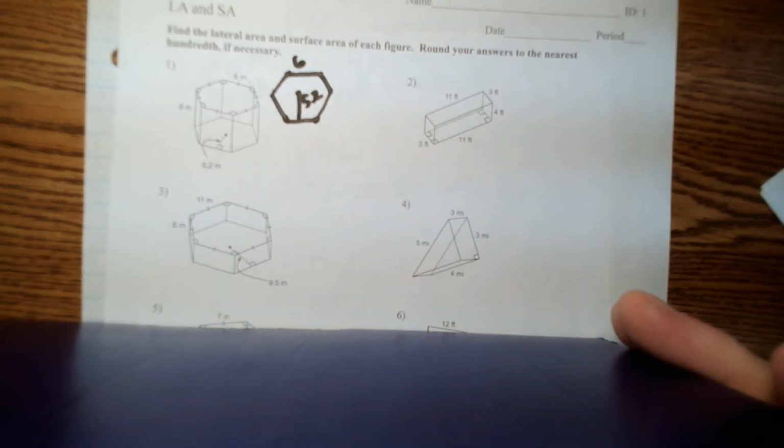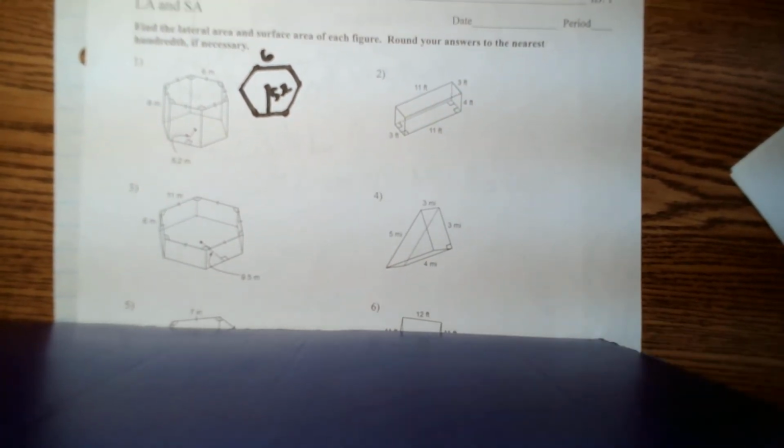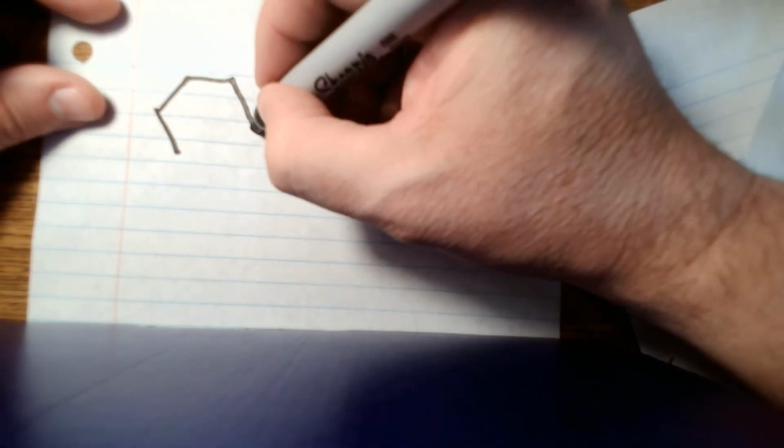I'm going to need 2 bits of information from this. I'm going to have to expand to a real piece of paper because there's no way I can do this where anybody can see anything. So basically what you want to do is draw the base, and you might have room to do that. I'm going to draw the base here. And remember, the height is the distance between the 2 bases.